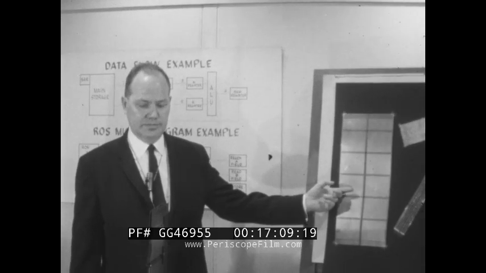Now, that is true if I'm talking about a Model 40. I would have a read-only storage unit. In this case, it would be the transformer read-only storage type of unit. If it were a Model 50, 60, or 62, it would be the other type of read-only storage as we see indicated here. That is the balanced capacitor type.